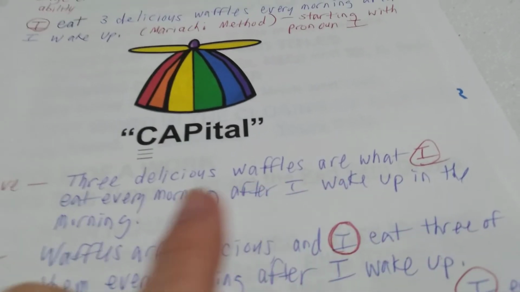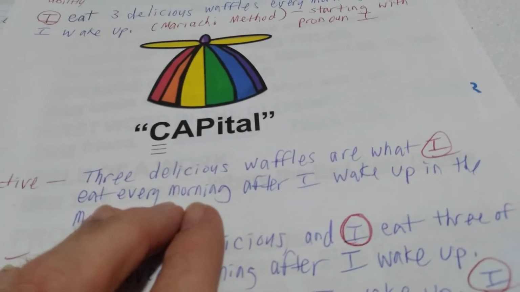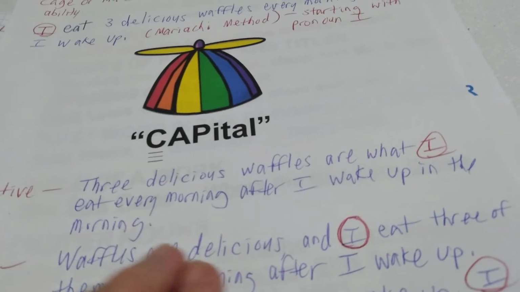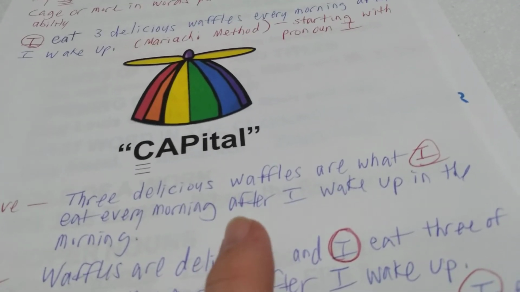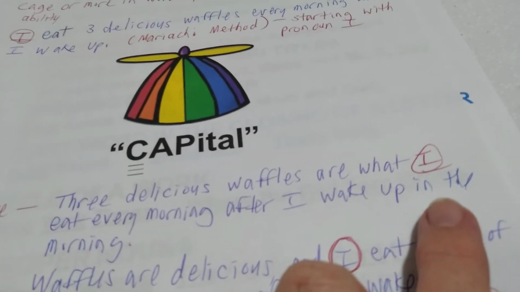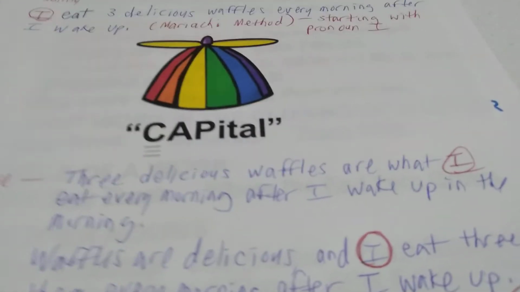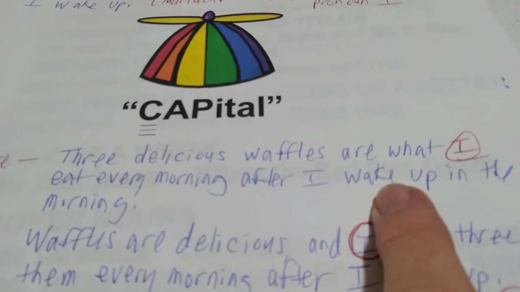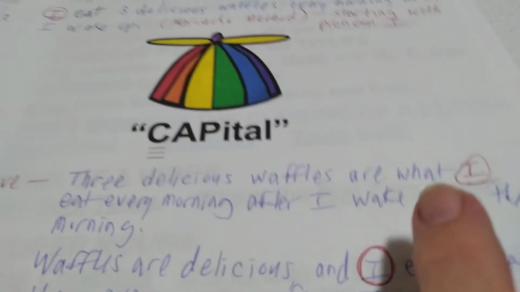So since you wrote the sentence in a different order, what I'm going to show you here is that sometimes the students repeat themselves. So you can say, since you already have every morning, you don't need to put in the morning. You can say, 3 delicious waffles are what I eat every morning after I wake up, period. Because every time you're looking at a sentence, you want to revise it for repetition or for a run-on or a fragment. And so, yes, this could be correct, but you don't want repetition, so you would put a period here and cross off the rest, okay?